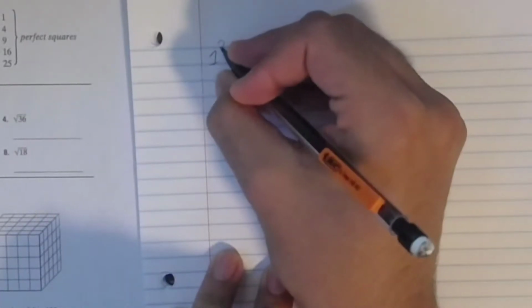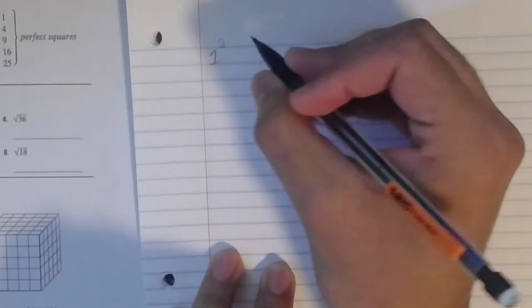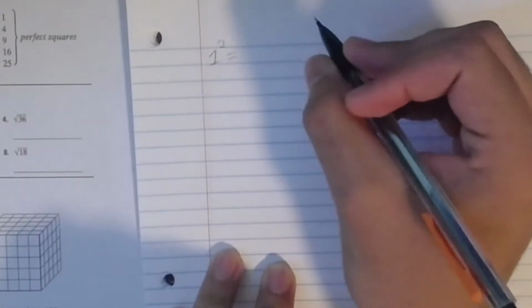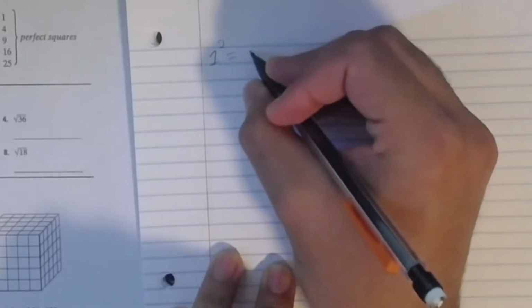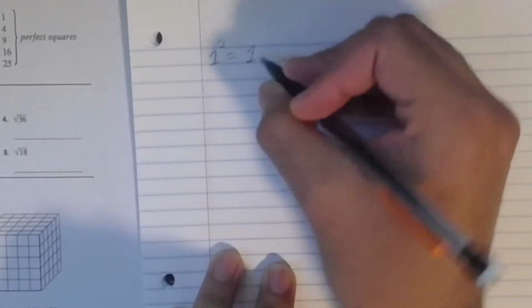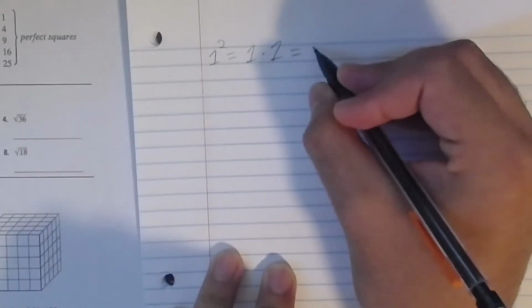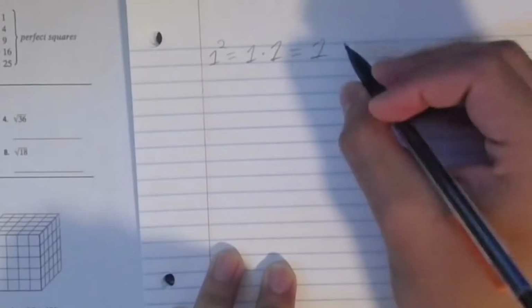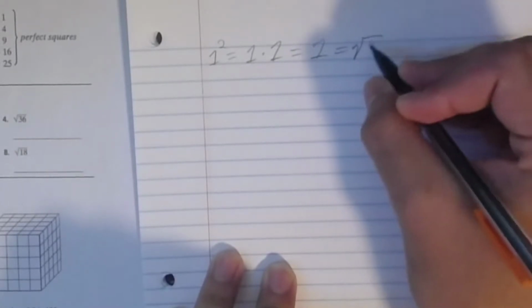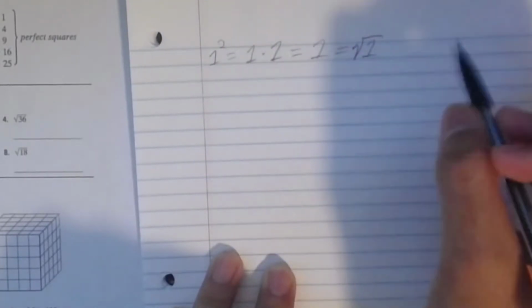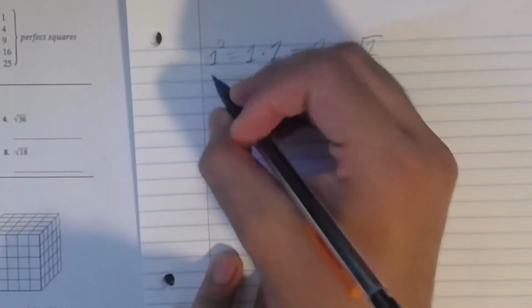Okay, the square root of 1 is 1, but squaring 1 is just 1 times 1, which is 1. And in fact, the square root of 1 is 1 itself. This is one of a cool little property.